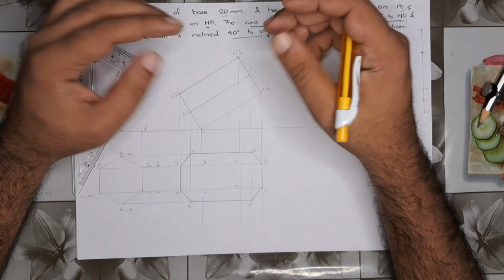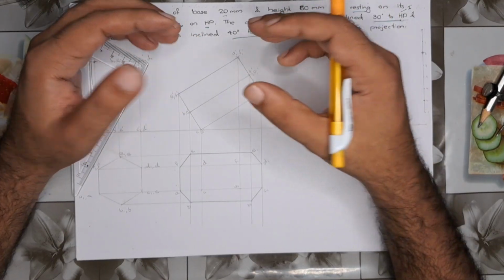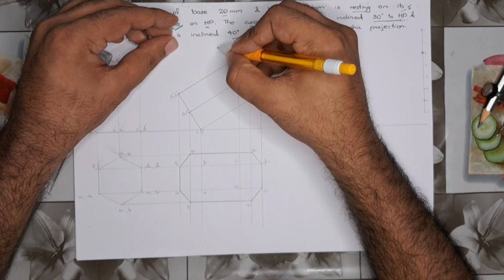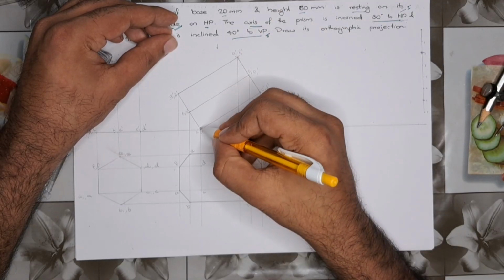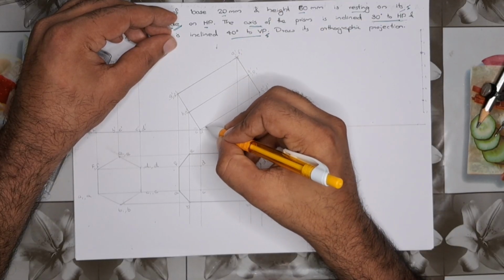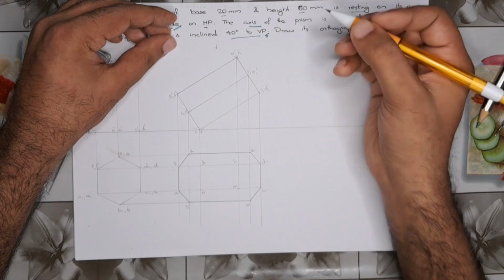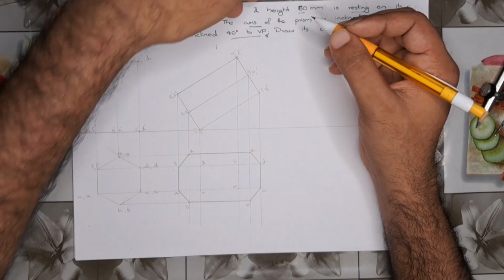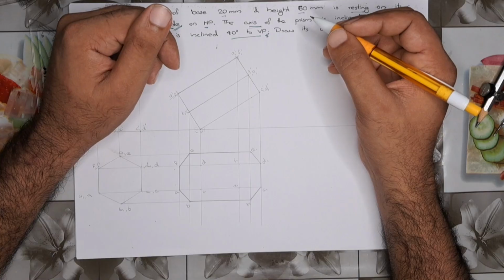Then we have to connect the dash, that is the hidden edges. So if we look here, from the top view, we can't see the points of C and D. So this point and this line is hidden when we look from the top.